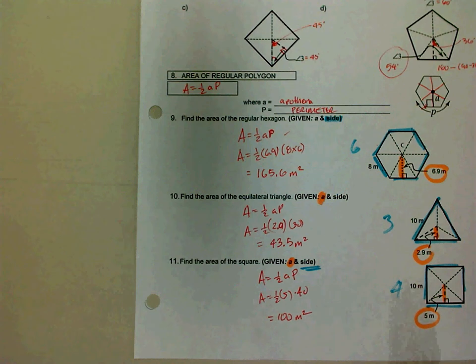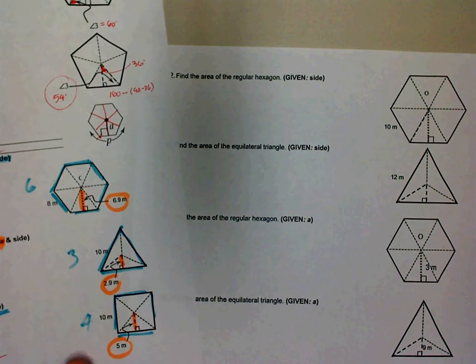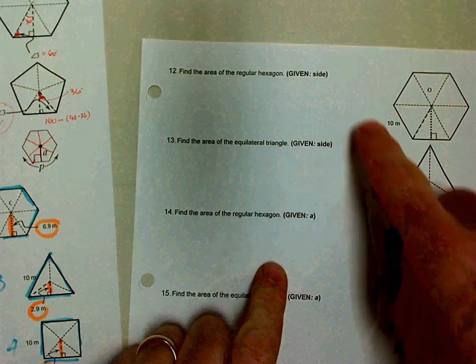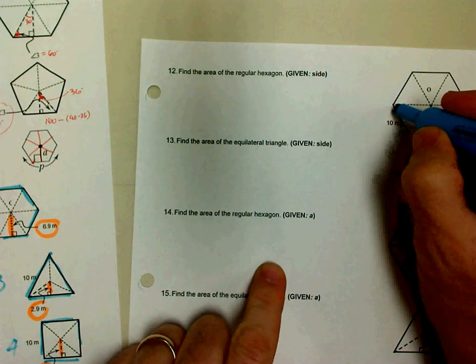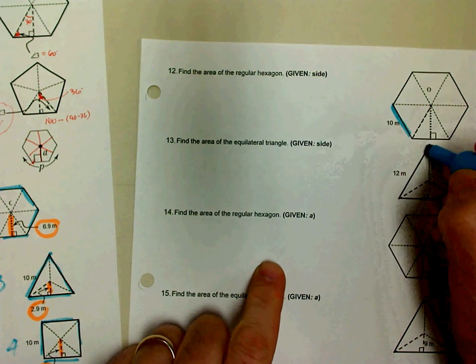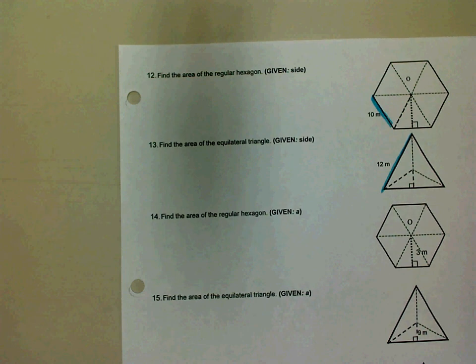Our next set of problems, the writer of the problems wasn't as generous as this one. You'll see in each one of these, they don't give us the apothem. All they give us is the length of one of the sides, which does make perimeter nice and easy for us to calculate. I kind of like that idea of giving me at least one dimension that I can quickly find.